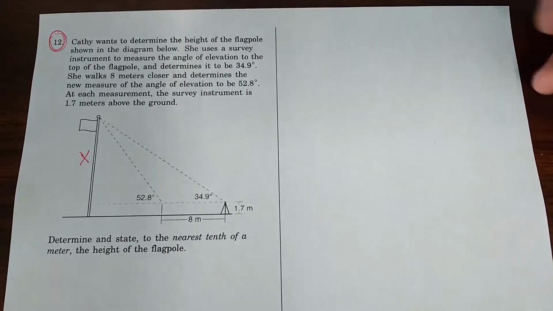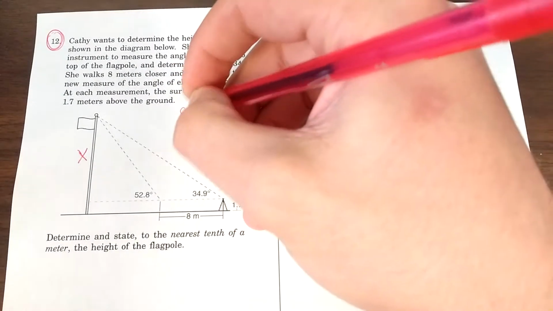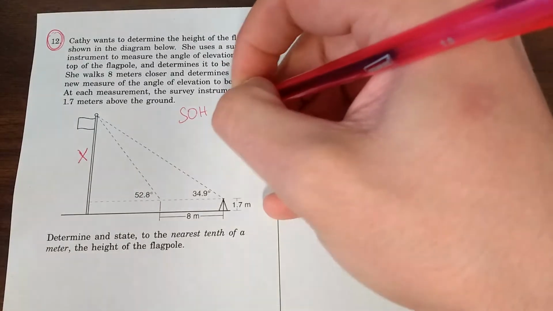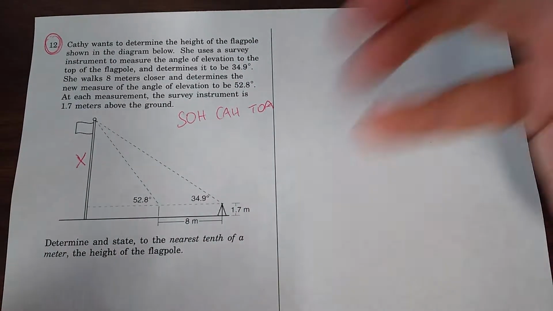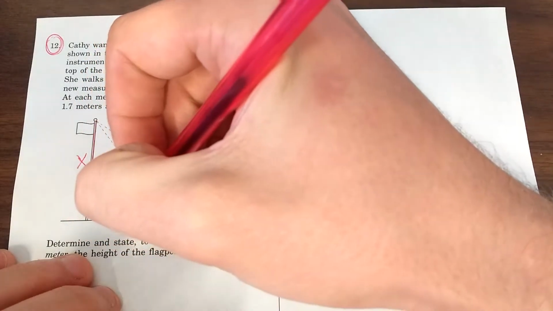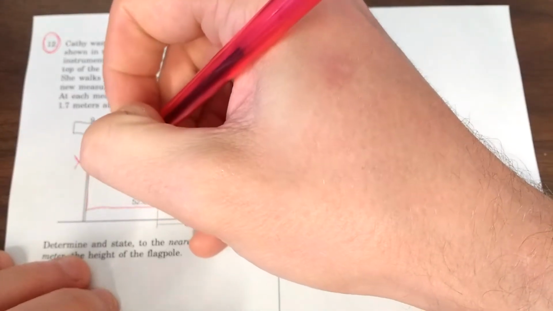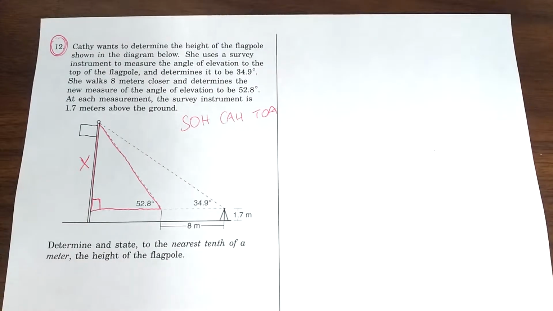So I'm going to call the flagpole X. Okay, so here the key is to use SOHCAHTOA, and we're going to use that with two triangles. First, let's use it with this one. Okay, and this is our right triangle, so that means that we can use SOHCAHTOA.